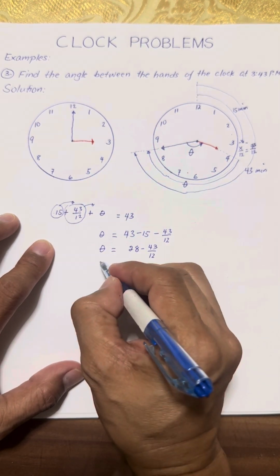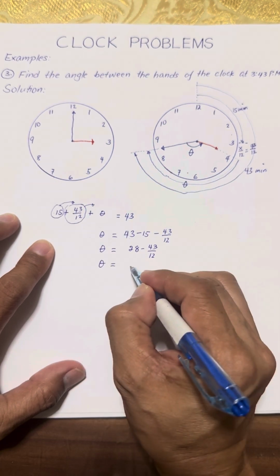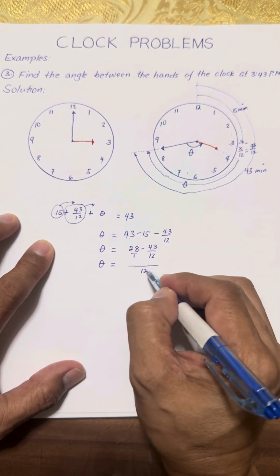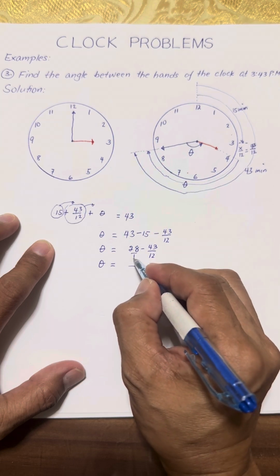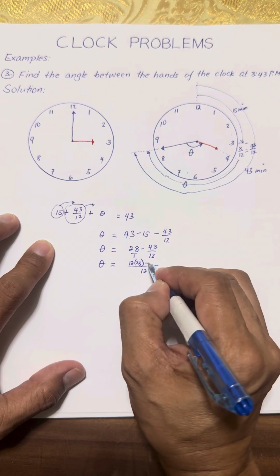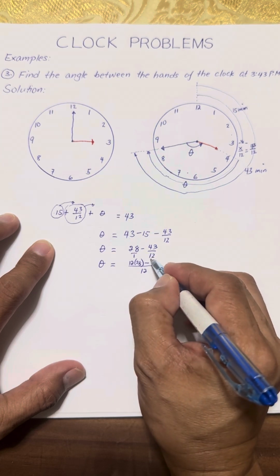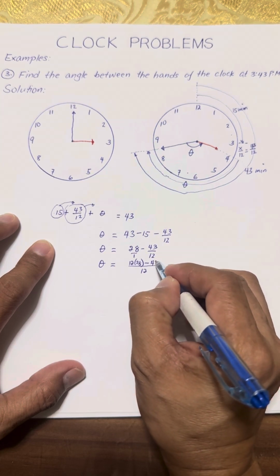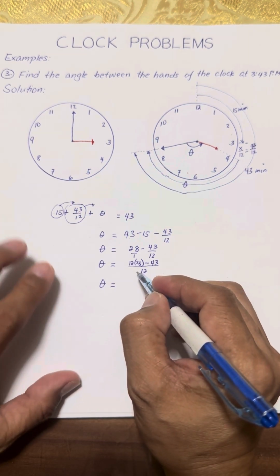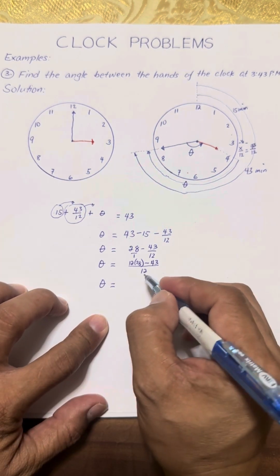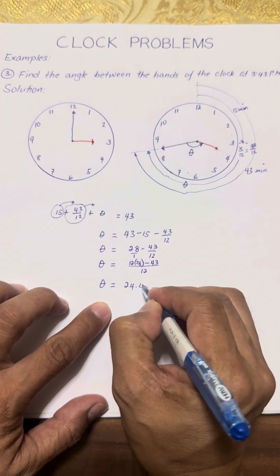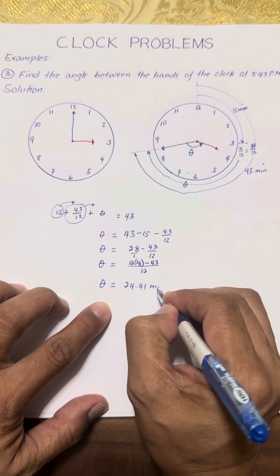Okay? Then, finding the LCD on the right side, the LCD here is 12. This one is understood to be over 1. So, 12 divided by 1 is 12 times 28. Then minus, so this is also minus. 12 divided by 12 is 1 times 43 equal to 43. So theta is therefore equal to, when you calculate that, 24.41 minutes.